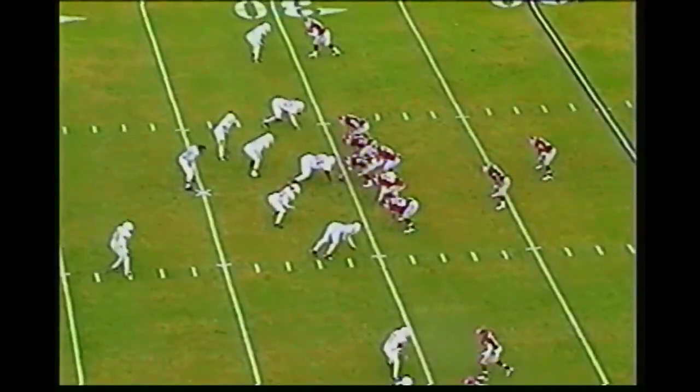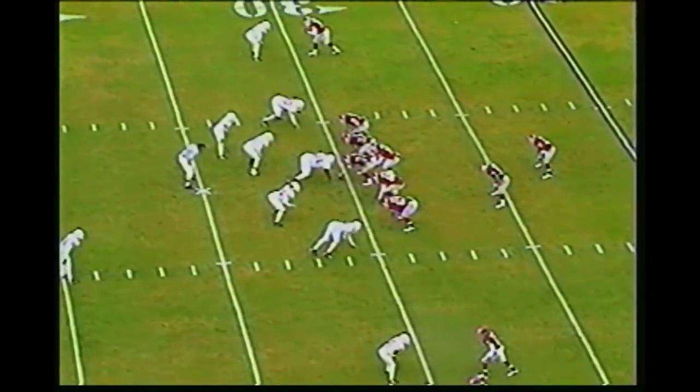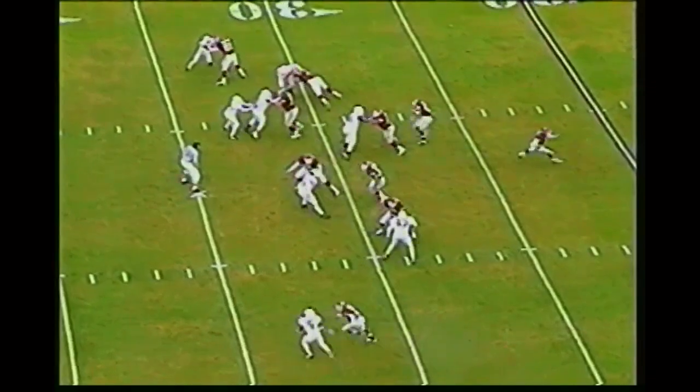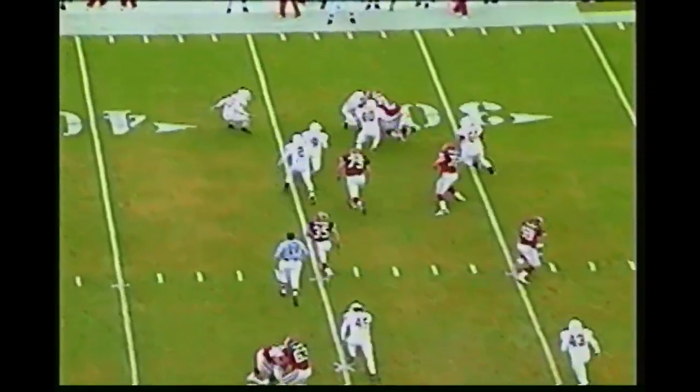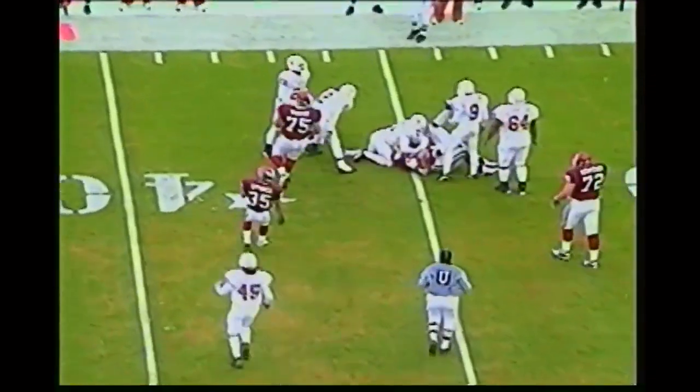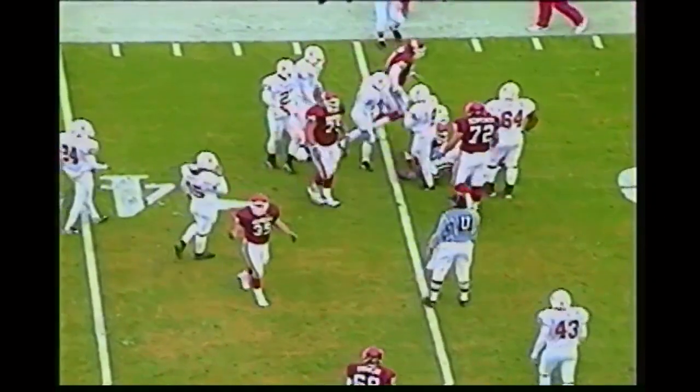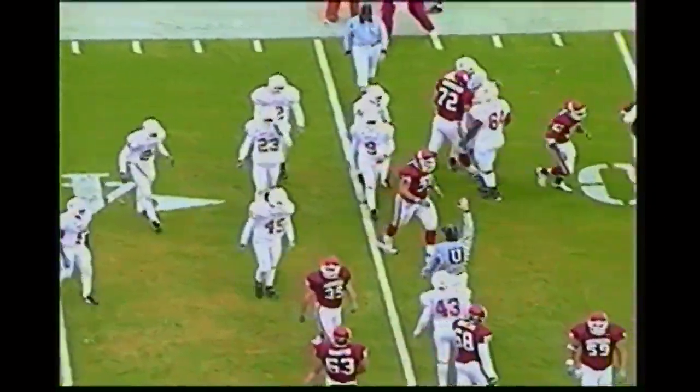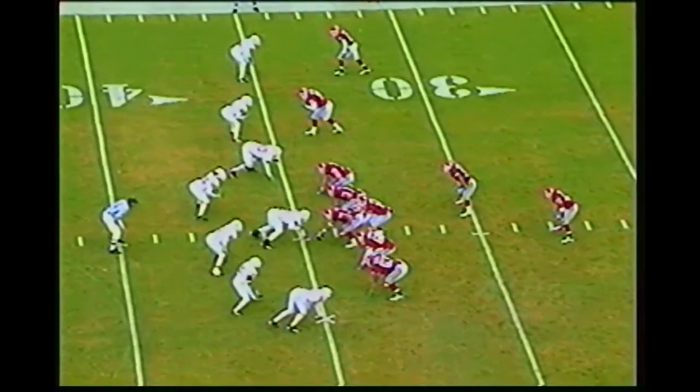Offset I formation. Heupel under center. 2 wide receivers left and 1 to the right. Here's Heupel handing the ball off to Ronaldo Works, sweeping the right side, cuts upfield, puts the head down, gets across the 35, and that's where the play ends. A pickup of about 4. From the 35, the clock under a minute to go before halftime.